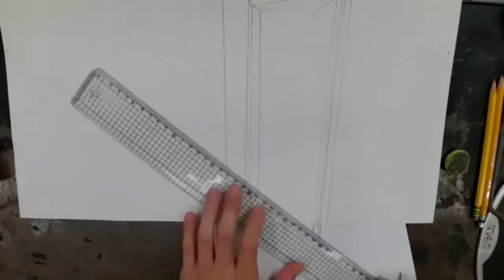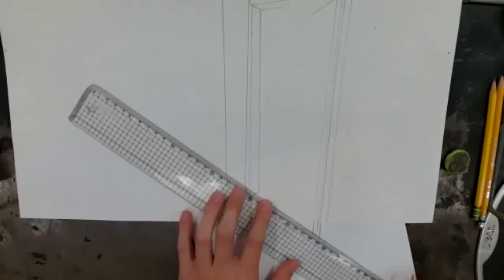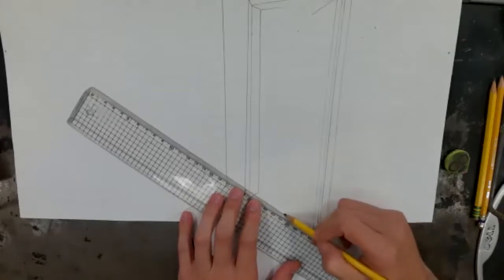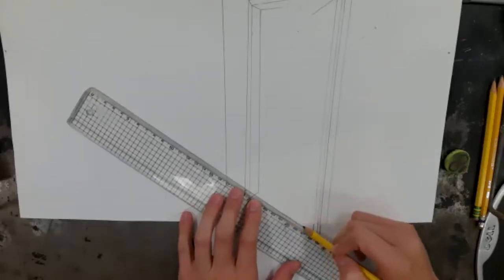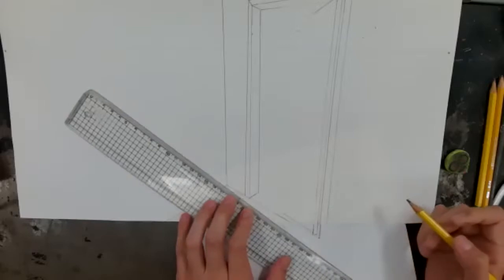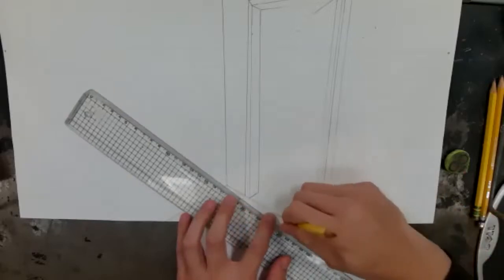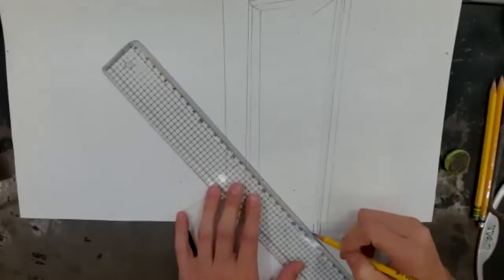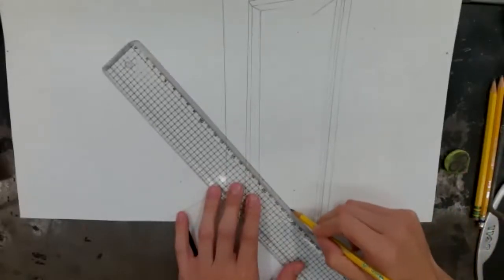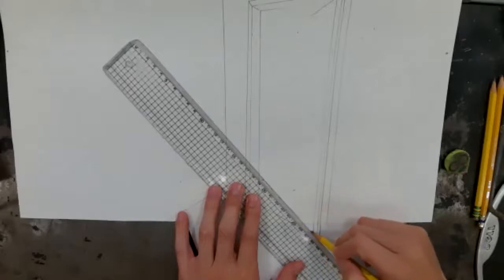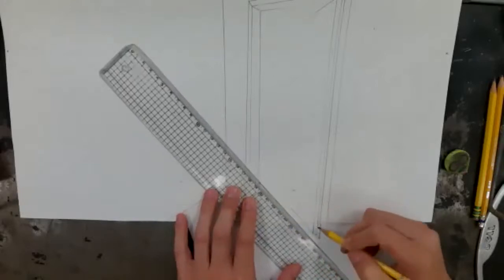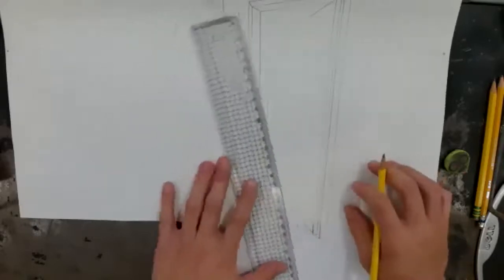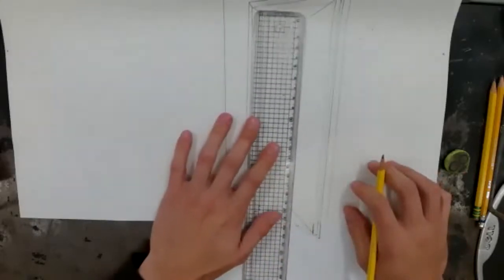Okay, so now let's make the door. It's an open door, so it's going to be very slanted. And now we're going to close it.